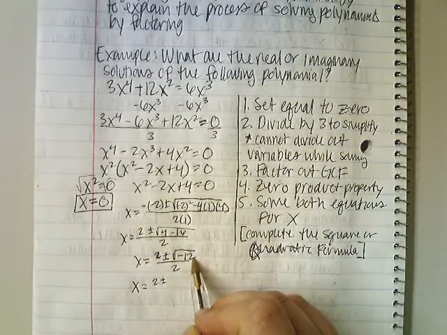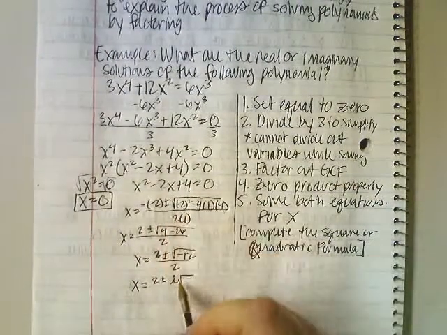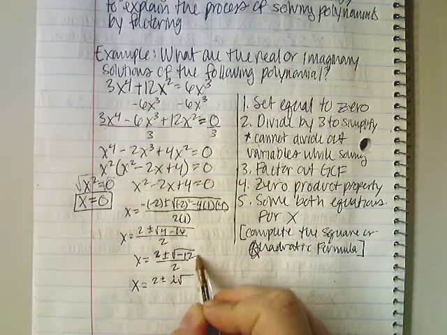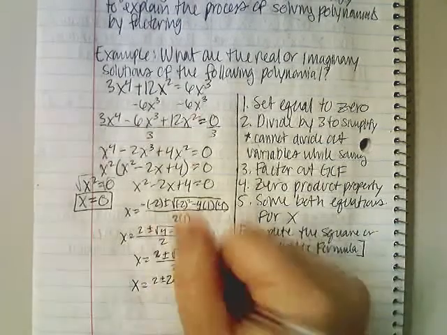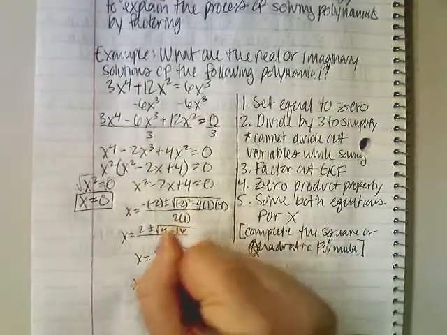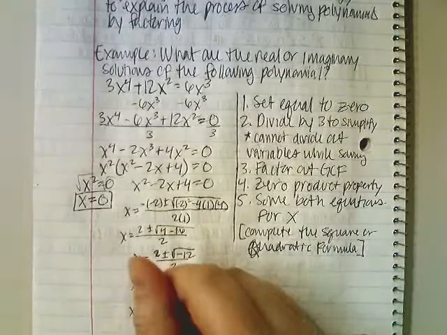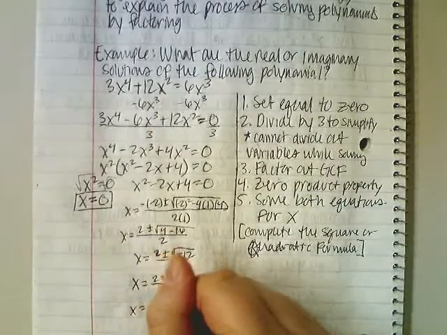First of all, I'm going to take out an i, because I know there's a negative under the radical. So I take out the i for the negative, and then to simplify 12, I know it's 4 times 3. So the square root of 4 is 2, so I'm going to take out a 2i, and I'm left with the 3 under the radical over 2. And my last step is to simplify this, so I get x. I have to divide both parts by the 2 in the denominator, so x equals 1 plus or minus i root 3.